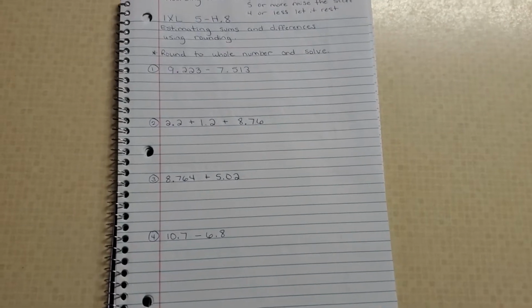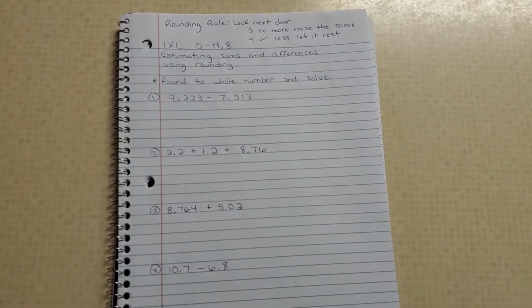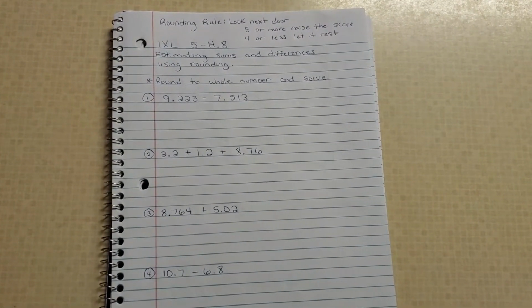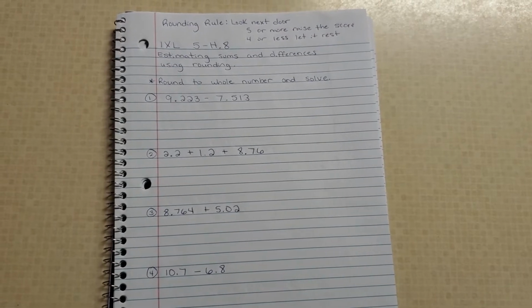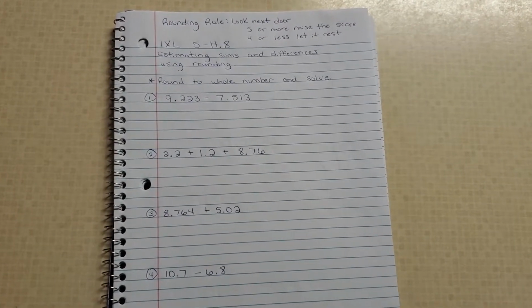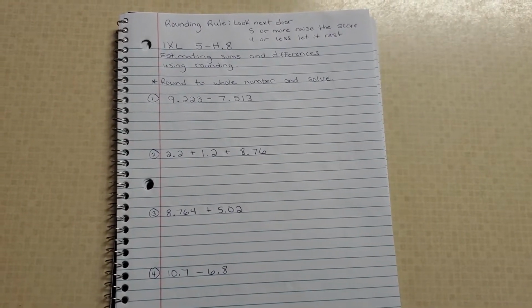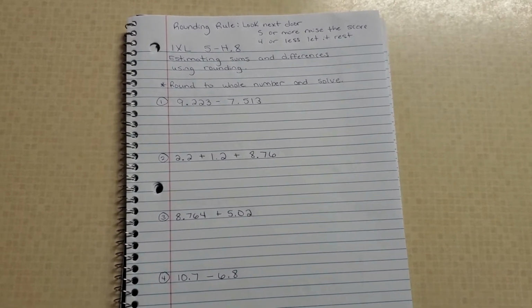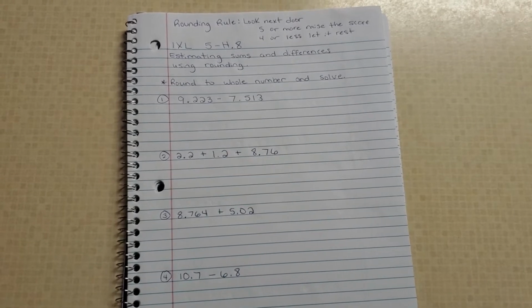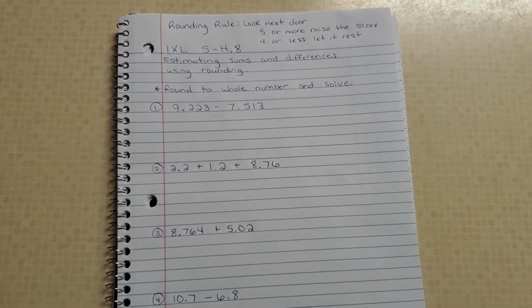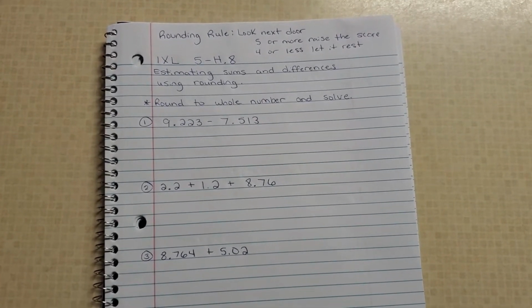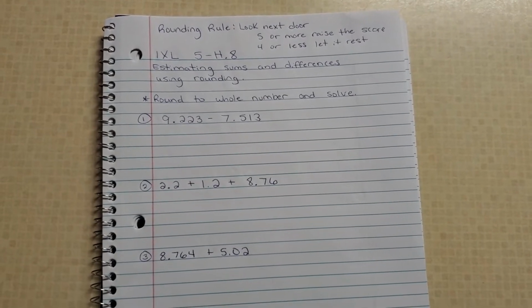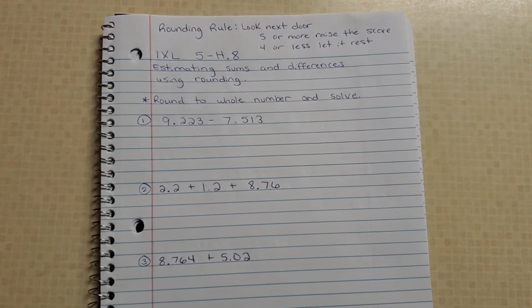Okay, we're back to the notebooks now because this will just be easier to write. So go ahead and press pause and write this down. We've been talking about decimals, and today we're going to talk about rounding them. In your video yesterday, the guy talked about rounding to the whole number and to the other places beyond the decimal point. But today we're going to talk about rounding to the whole number.